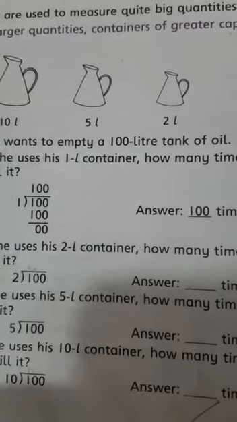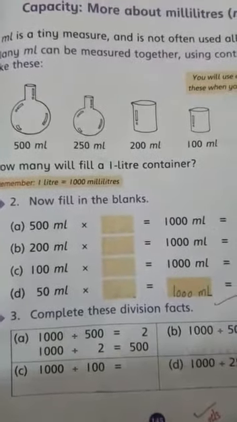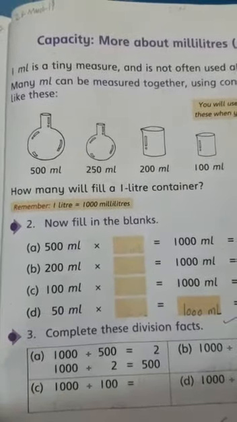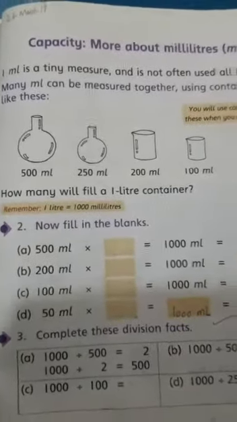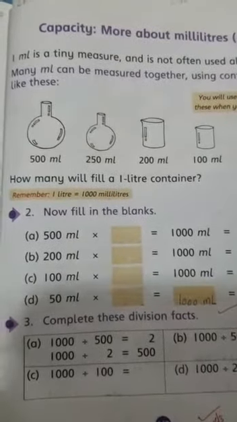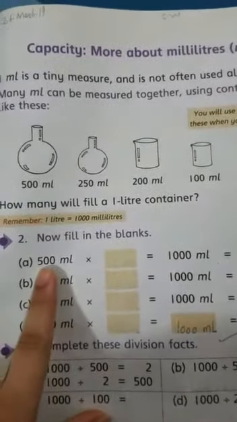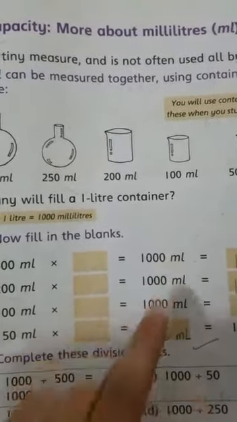Done? Good. Now come to page number 145. That is your homework. Exercise number 2, now fill in the blanks. Just fill the blanks. We want one number that, multiplied by 500, gives the answer of 1000 milliliter.